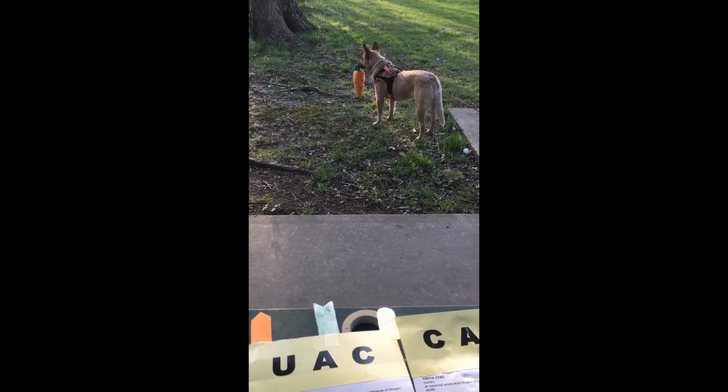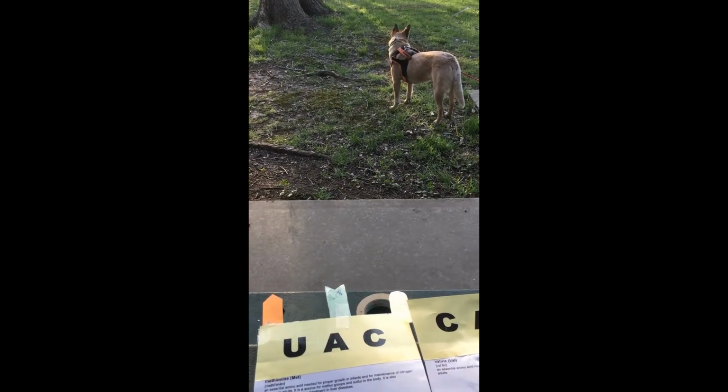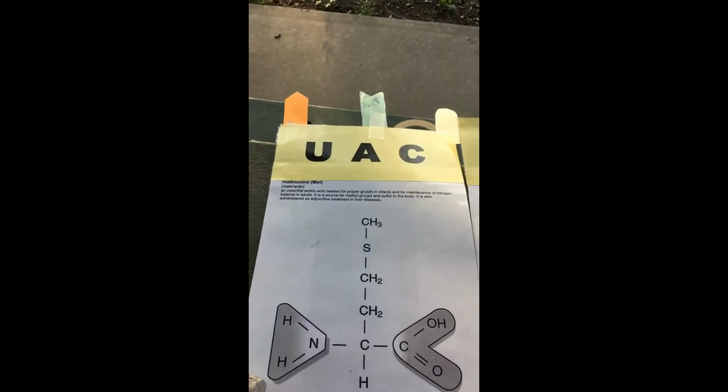You might also be asking, does that dog actually like carrots? And yes, she does. But that's her binky carrot. It's her security carrot. All right.